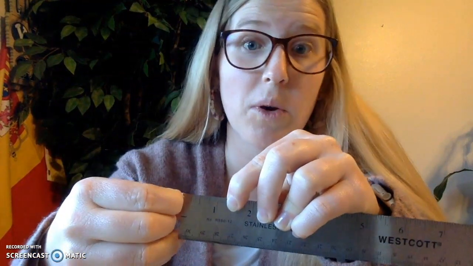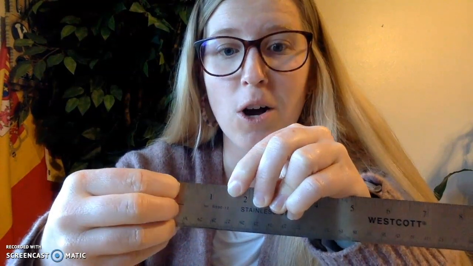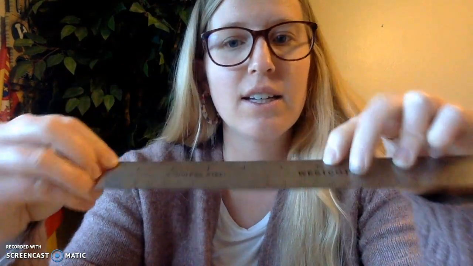So we're going to be working with fractions a little bit as we measure, because our measurements aren't always going to be exactly 2 inches. They're not always going to be exactly 6 inches. We'll see variations, okay? So we're going to be using those fractions. You ready for the lesson now?